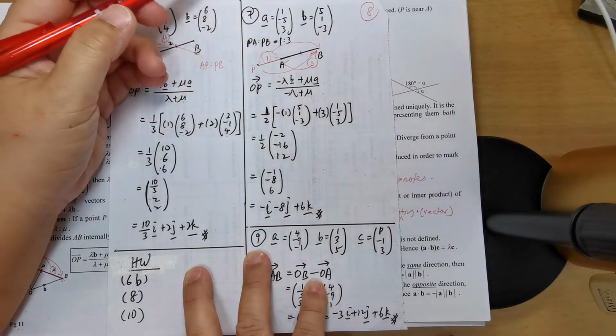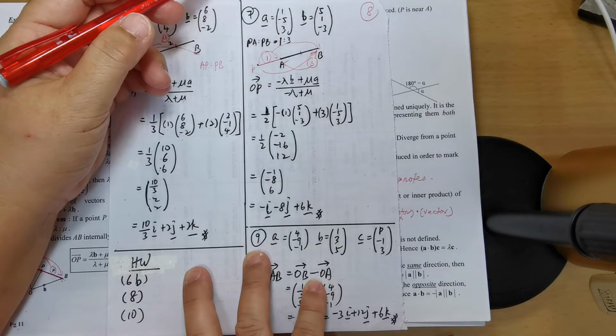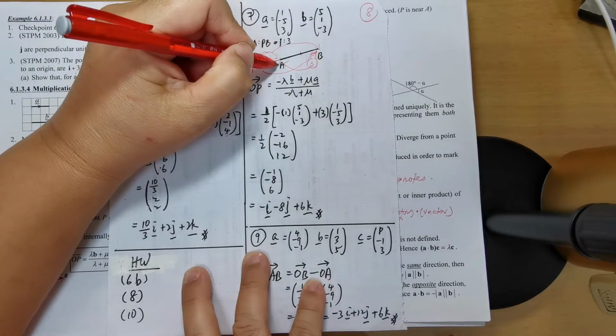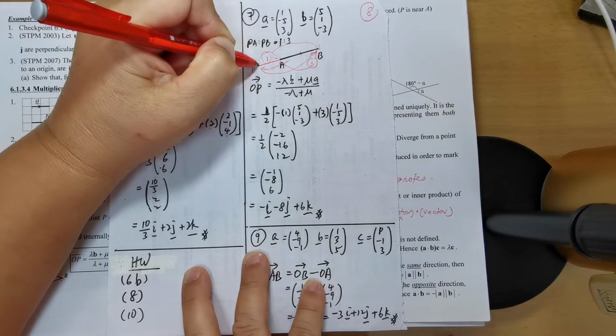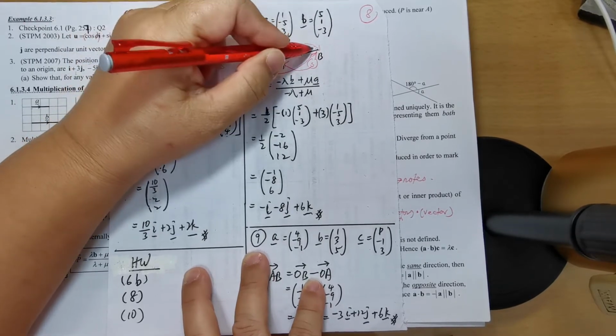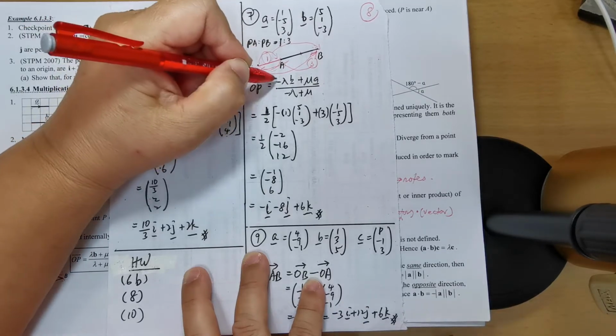So it depends. We say AP is this side, PB this side. To the right is positive, so to the left is negative. So lambda is negative.